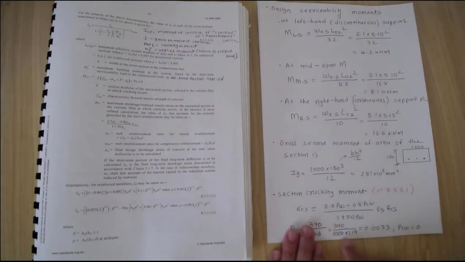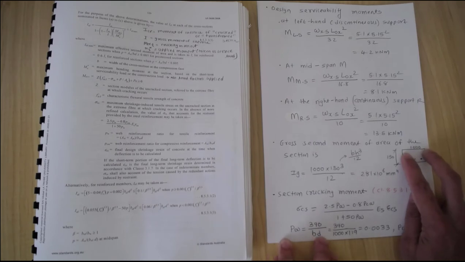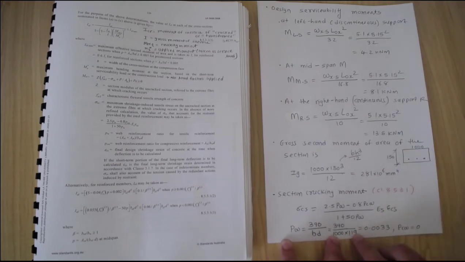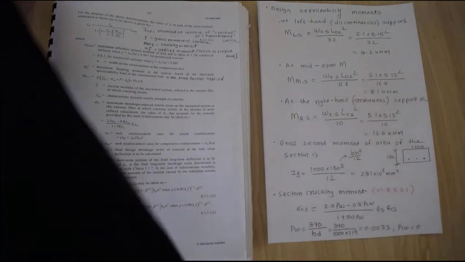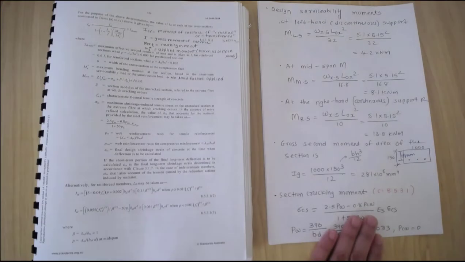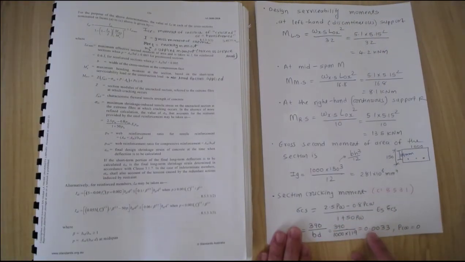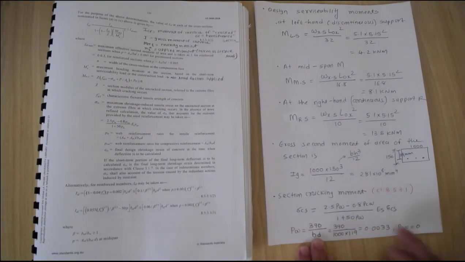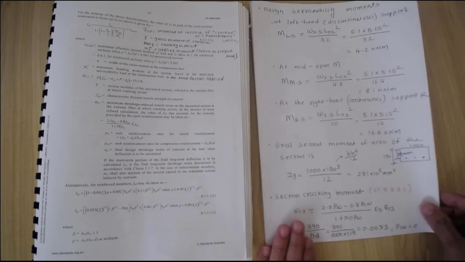So I substitute that 390 AST, B is 1000 millimeters, over the depth 119. I think in the previous video we discussed that depth is 119 millimeters. That gives me these numbers, and PCW equal to 0.